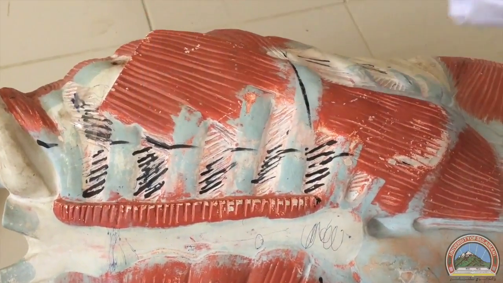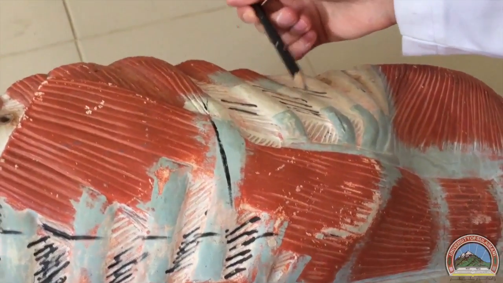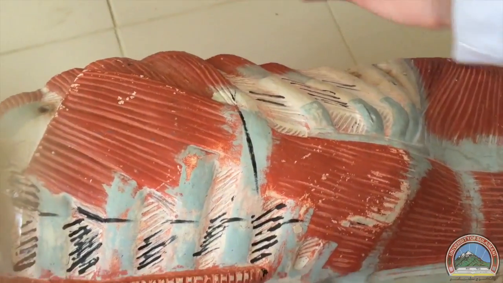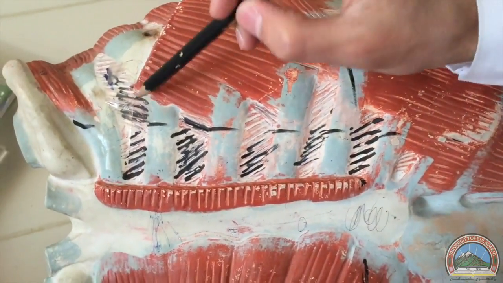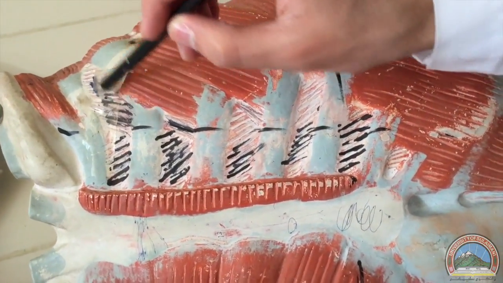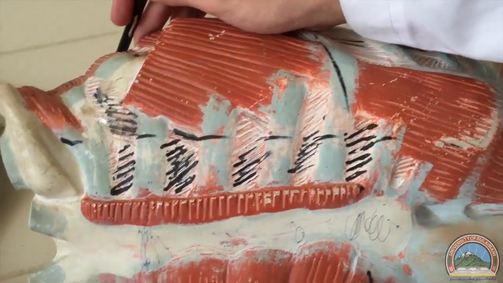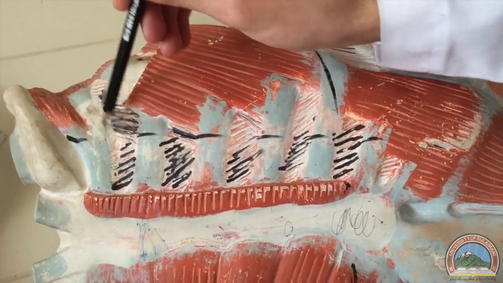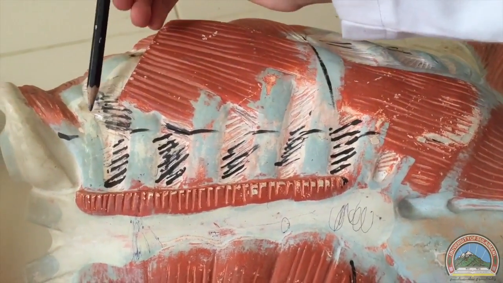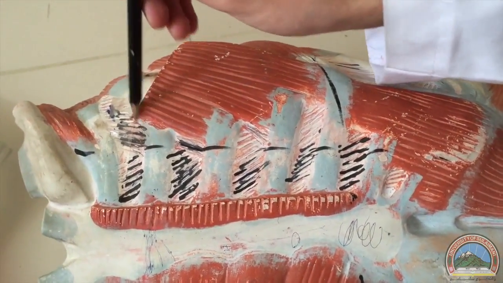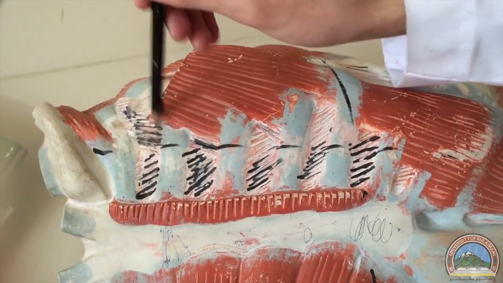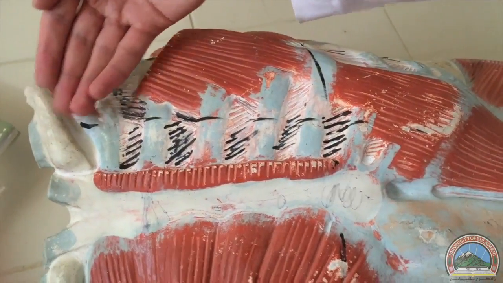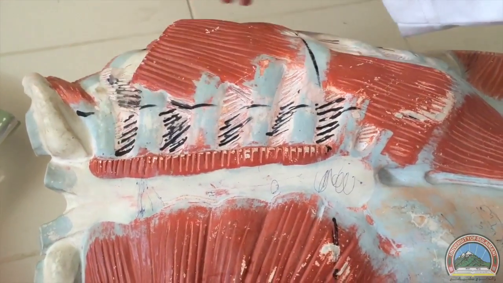These are the external intercostal muscles. So the external intercostal muscles originate from the inferior margin of the superior rib and insert into the superior margin of the inferior rib. So the fibers will go downward, forward, and medially.